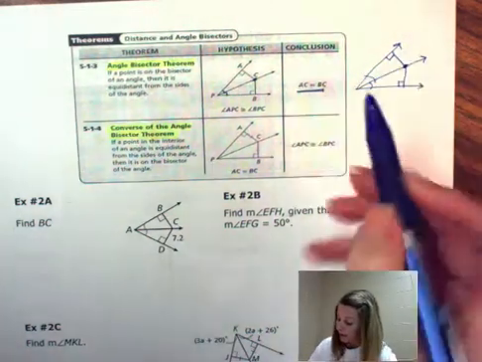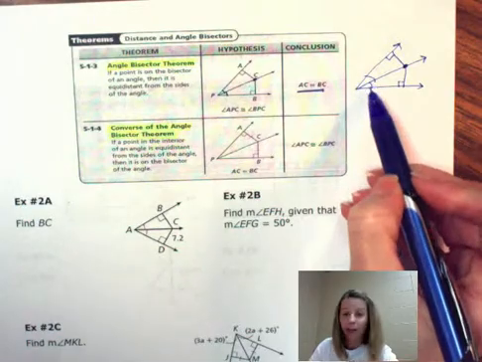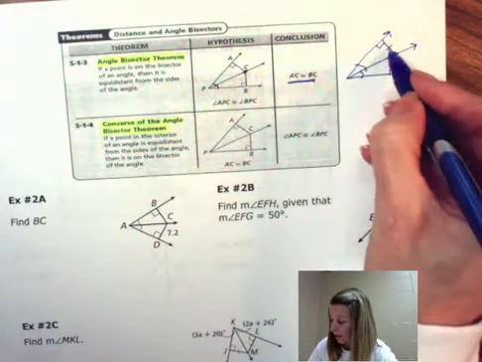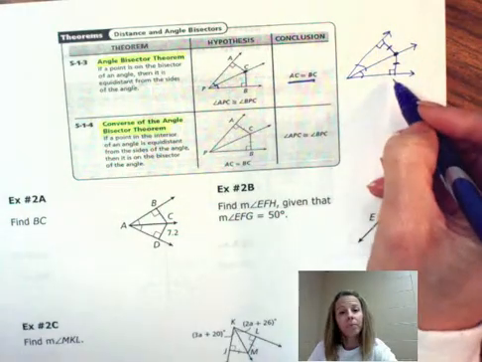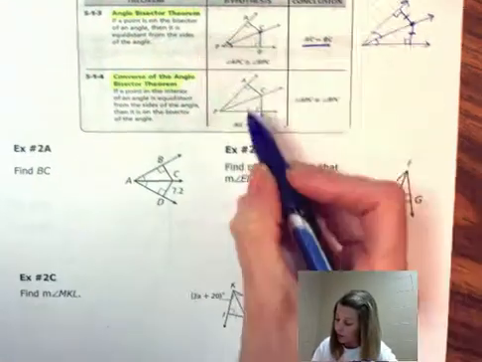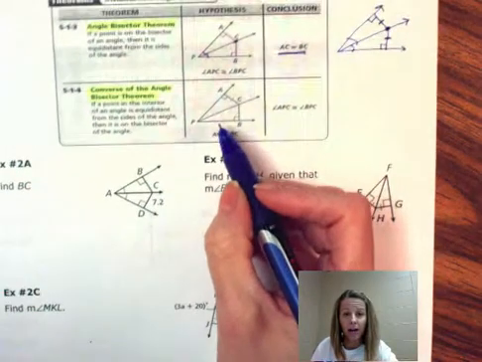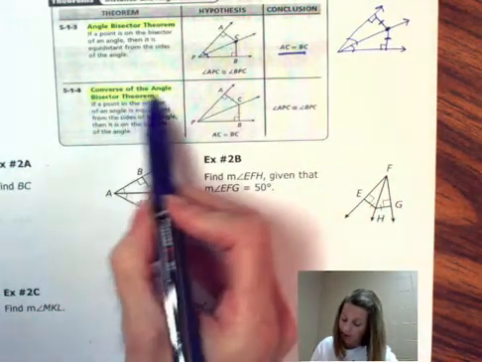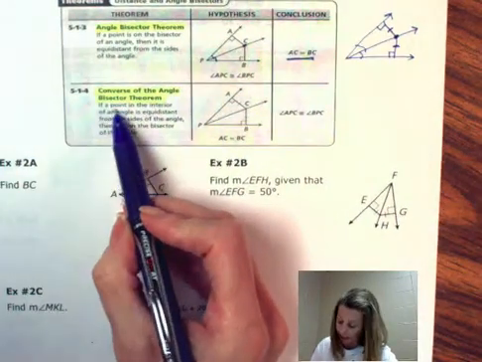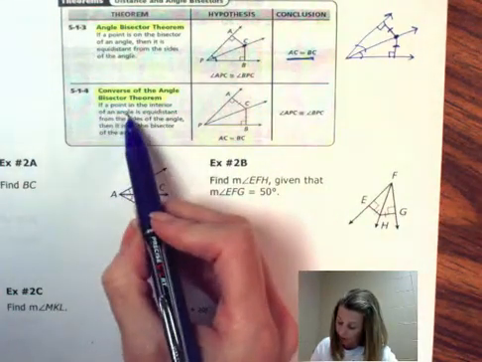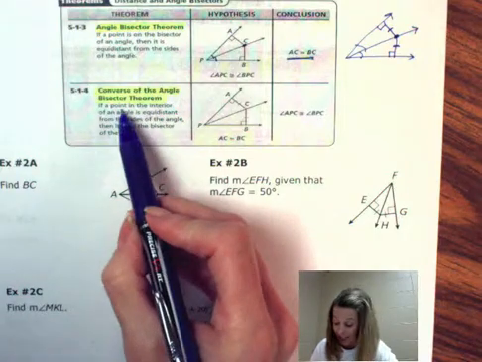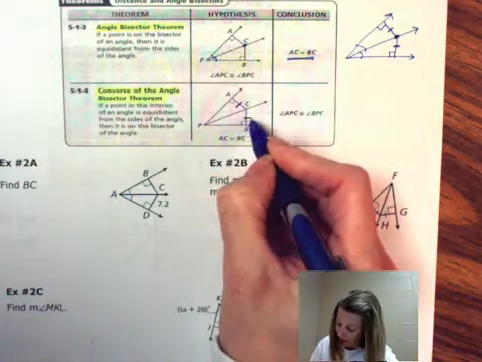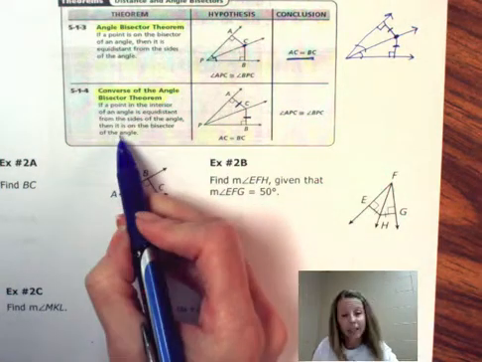So this theorem says if you have this scenario where you have an angle being bisected, then this dot is exactly the same length from either side of the angle. Okay? So the converse is true in that you have the equal distances. The converse of the angle bisector theorem says if a point in the interior of an angle is equidistant, so you know that this distance is the same, then it has to be on the bisector.